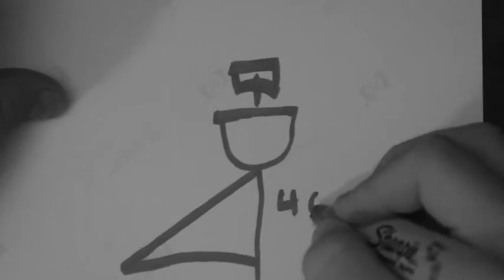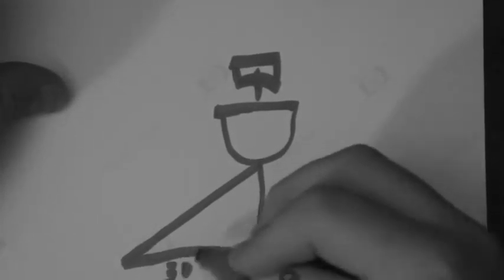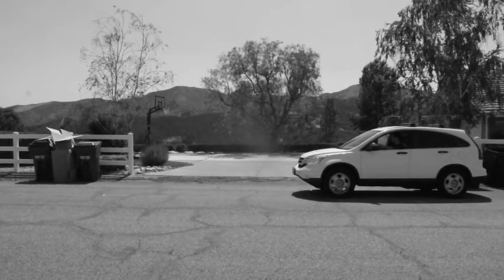Now what you just made there is a right angle at 90 degrees. In order to find your displacement, you just find your hypotenuse, which is right over here. Wow, well isn't that just dandy? Now let's try a real-life example. Drum roll, please.